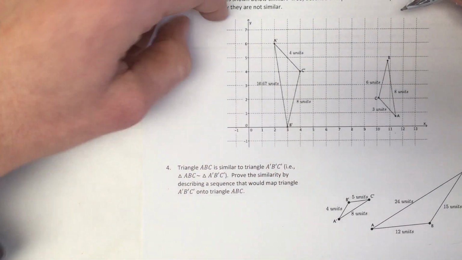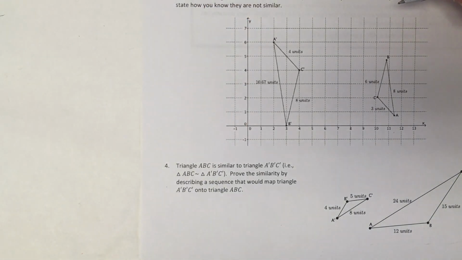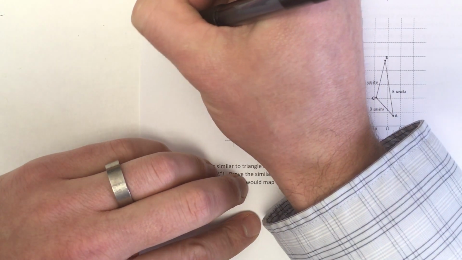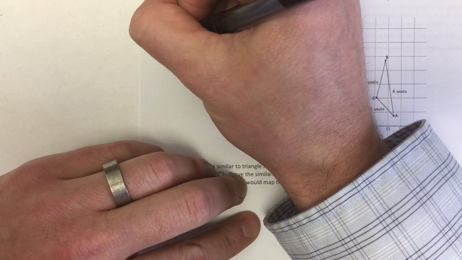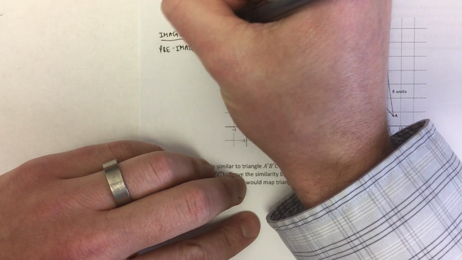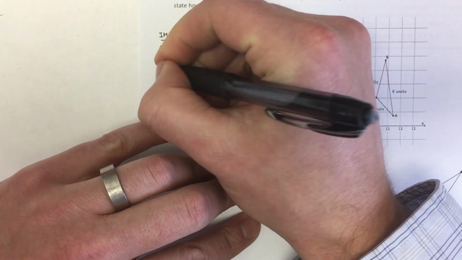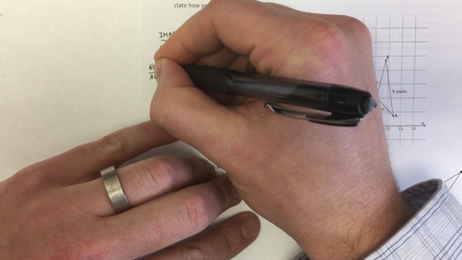Are the two triangles shown below similar? Again, first thing you want to check out is the ratio of the image over the pre-image. And so I set it up with each of the segments.